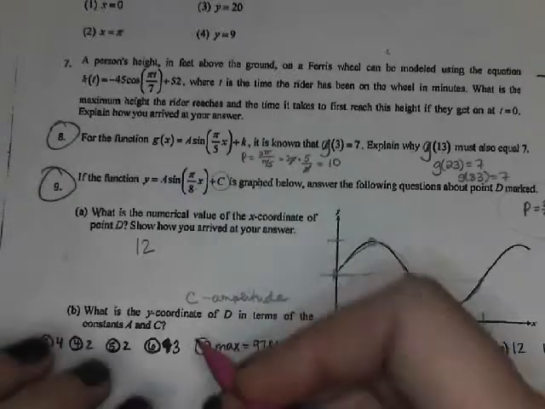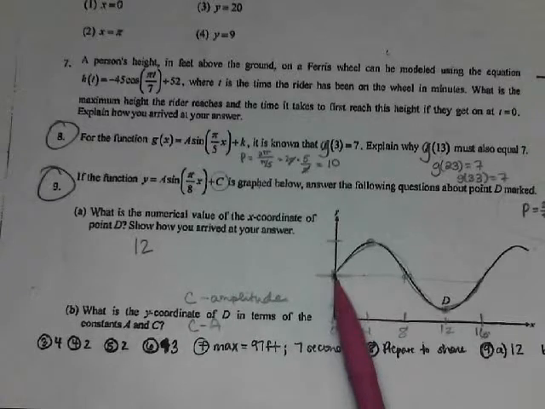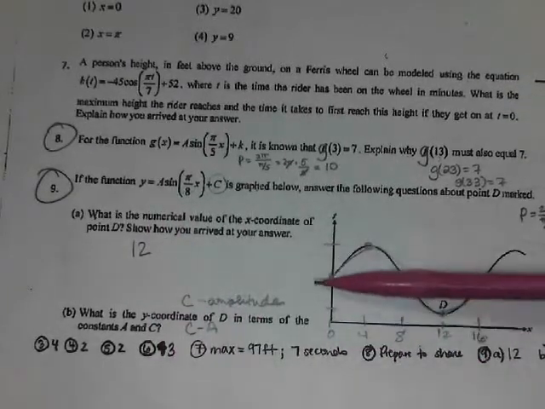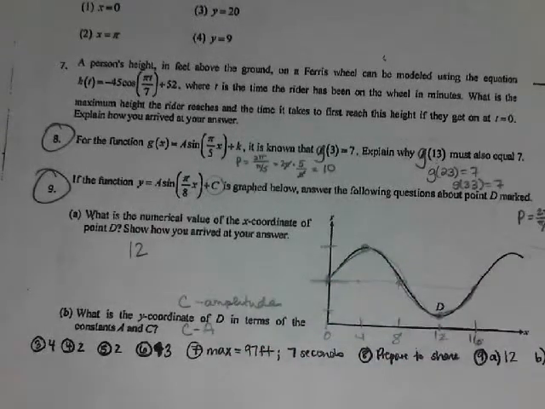So C minus A, because we know A is positive. It's a positive sign. So A is going to be a positive number. So we want to start at C and go down A units. So C minus those A units would put us at the y-coordinate of that.